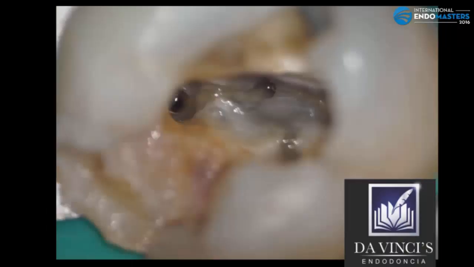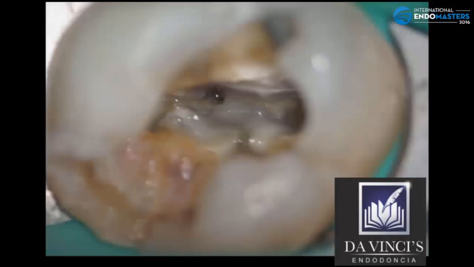I found all four canals. They were prepared with the SM at the buccal canals and the ML sequence at the distal canal. I use for the buccals the SM3 and for the palatal the ML3.